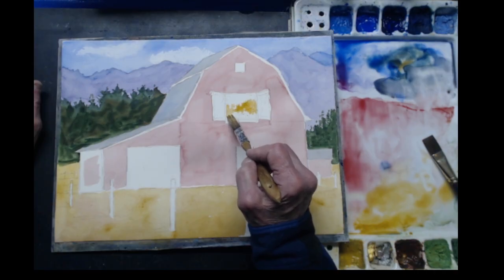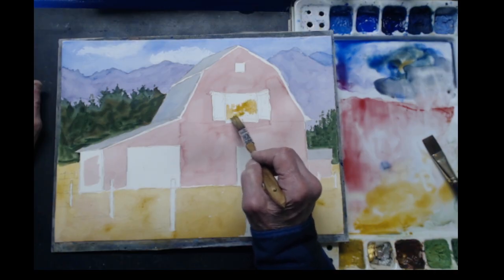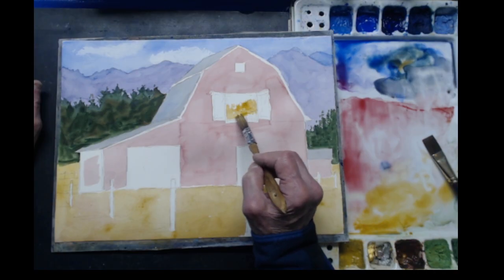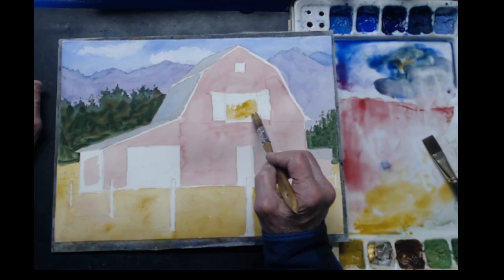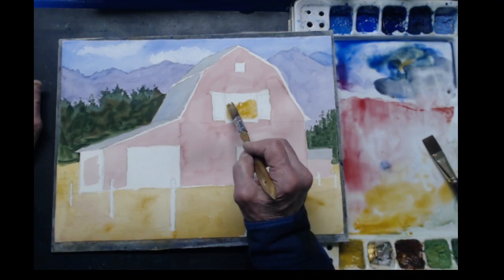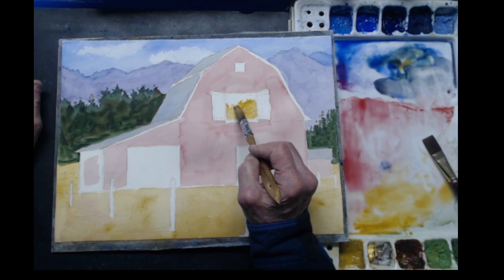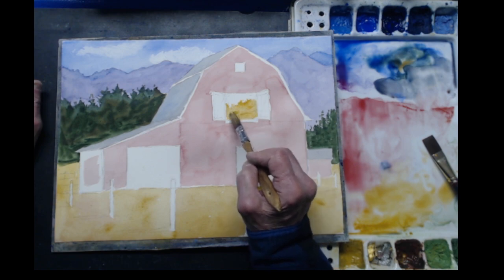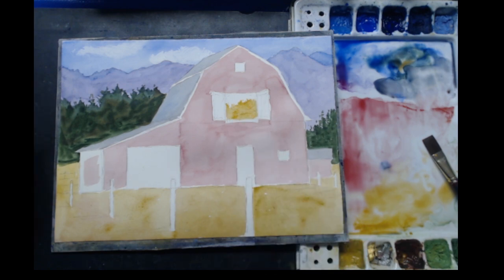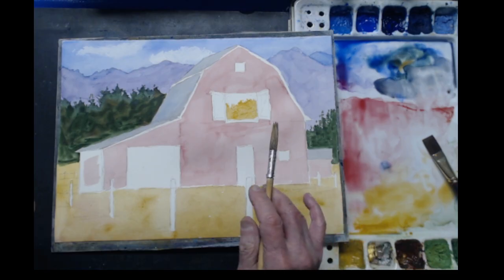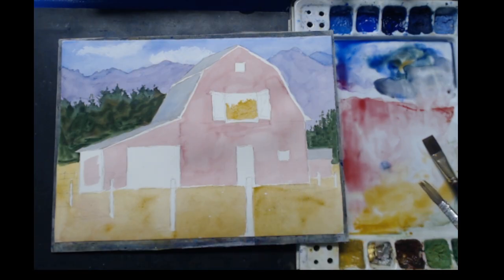And this is the hay that's up in the barn. So I'm going to put a little bit of this up there. This is the color I want to use, okay? Again, it's another base color. A little bit of hay up there. It'll all be changed when I get started.